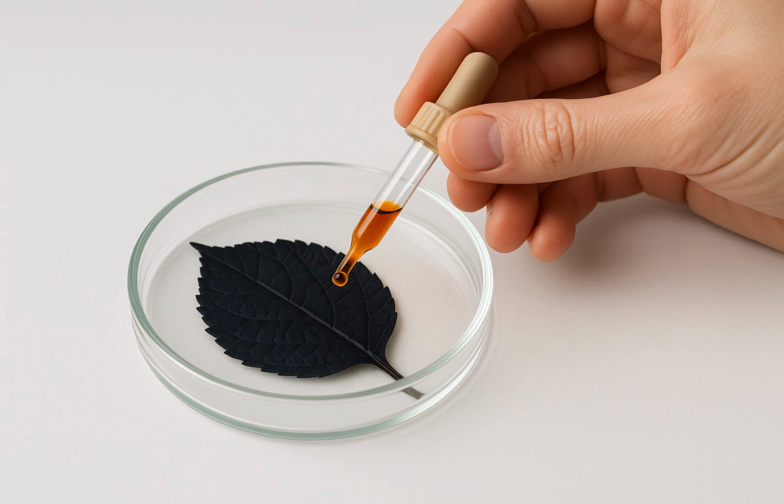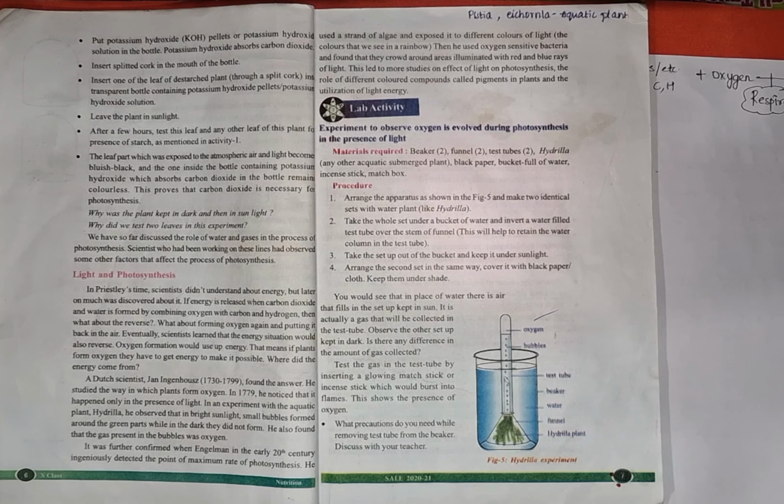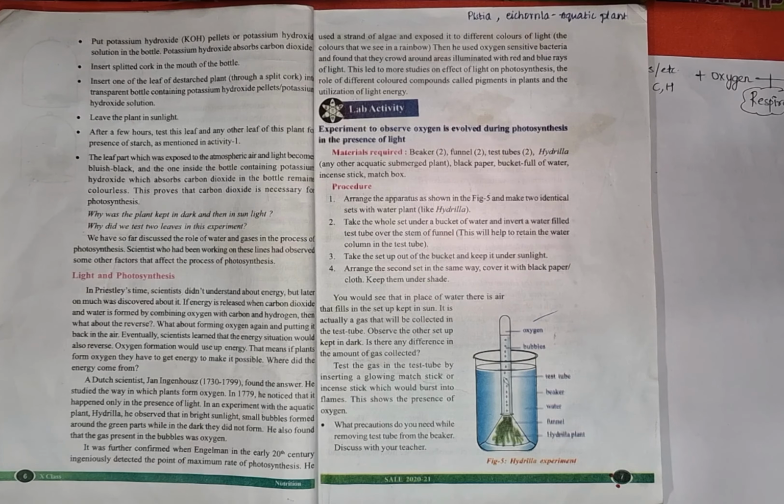So from the moll's half leaf experiment, we get to know the importance of carbon dioxide in the process of photosynthesis. Now let us study the third factor, which is light. Let me read your textbook first.